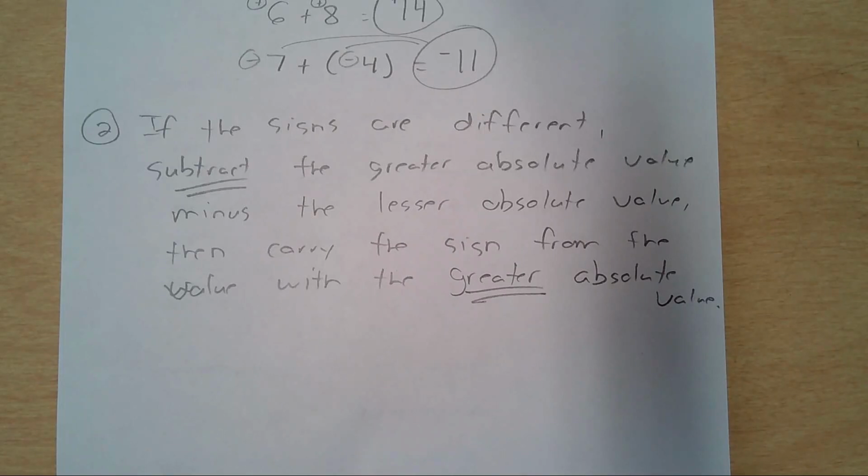So if the signs are different, I'm talking about adding a positive to a negative value or adding a negative to a positive value, you need to use your subtraction, even though it's an addition problem. You'll use subtraction to solve. You need to figure out the absolute values. Anybody remember what an absolute value is? The value without a negative or a positive. That is true. What does an absolute value technically represent, though?